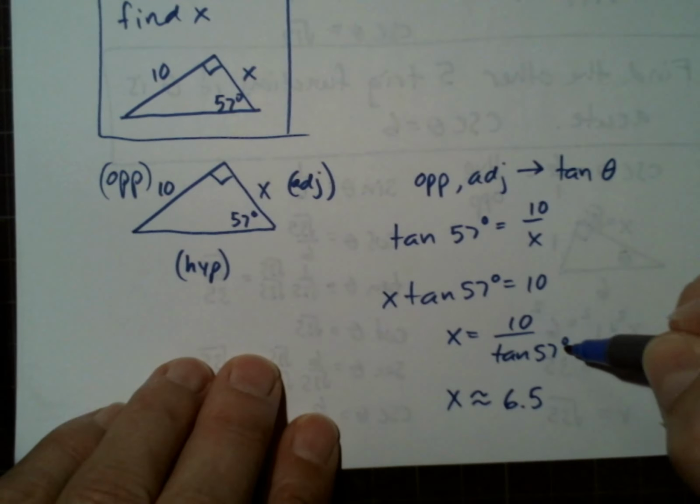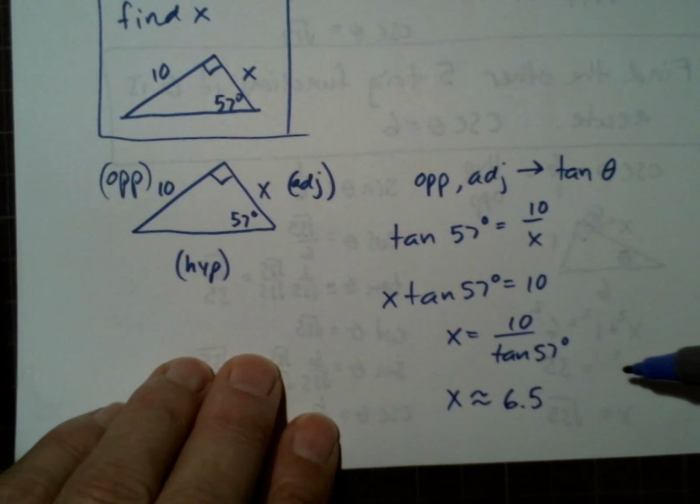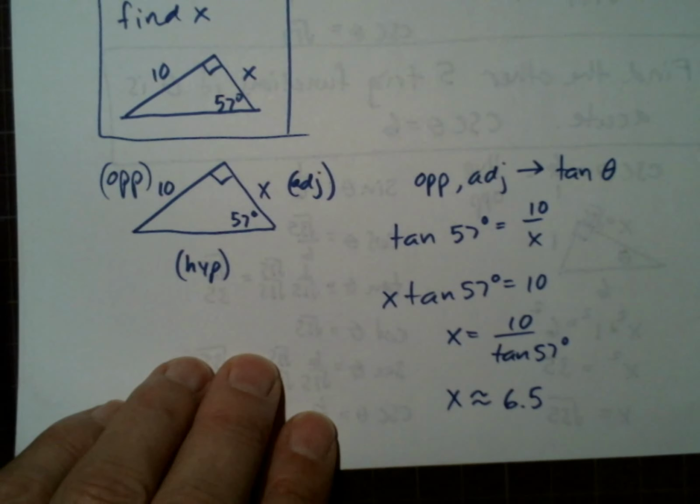So when you do tangent of 57 on the calculator, make sure it's in degree mode. There's a button that says mode. You just push that and select degree.